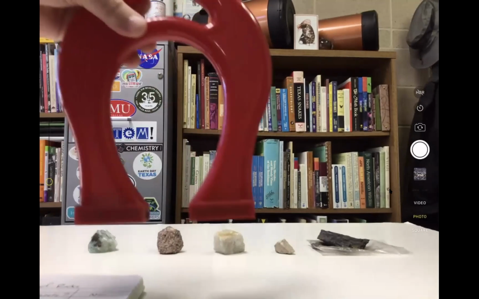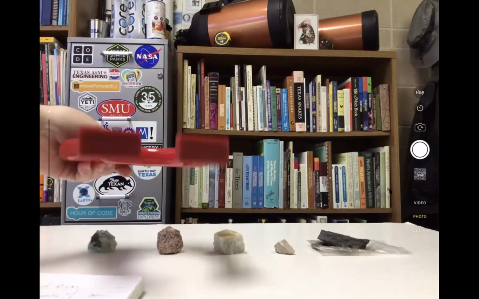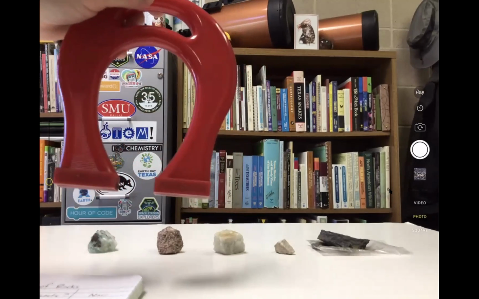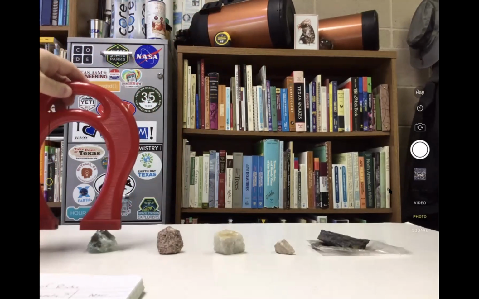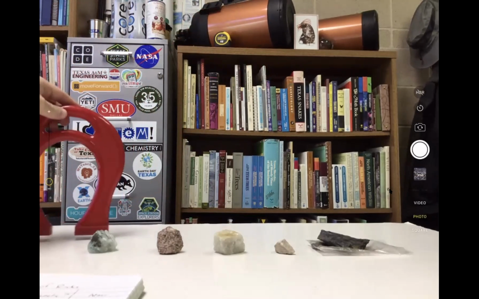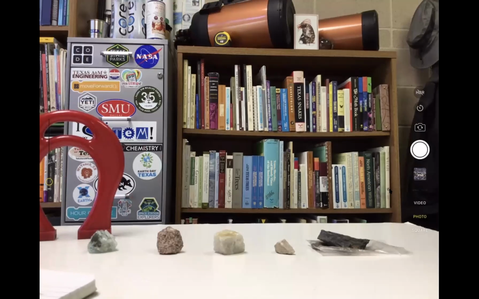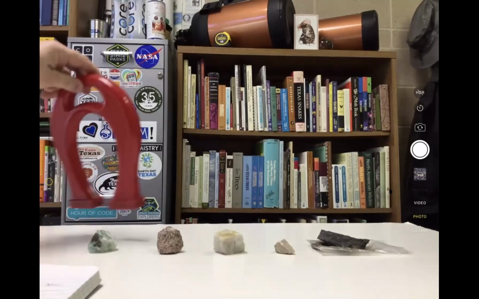So here's my horseshoe magnet that I'm going to use. You can see that, well, no, it's right on the bottom too. Sometimes the magnets are exposed on the bottom, but they're inside the plastic. And if I touch the magnet to fluorite, it is not magnetic. So let me write that down. That's a no for fluorite. It is not magnetic.